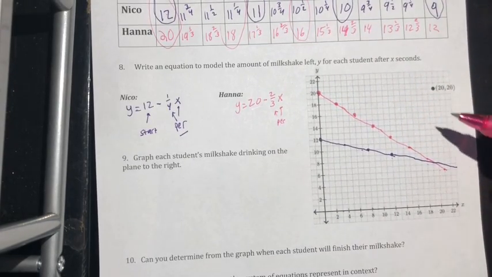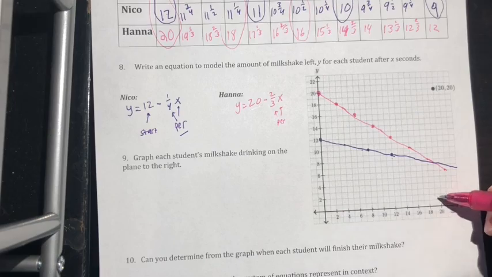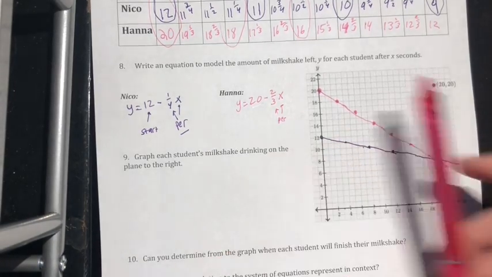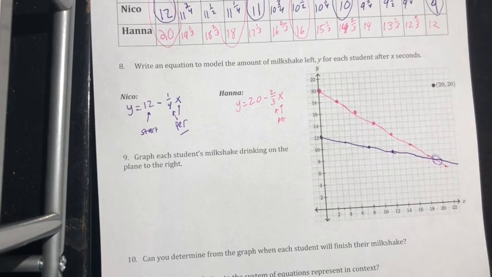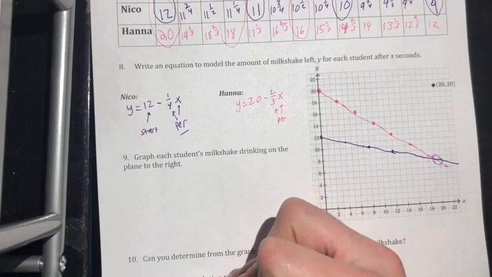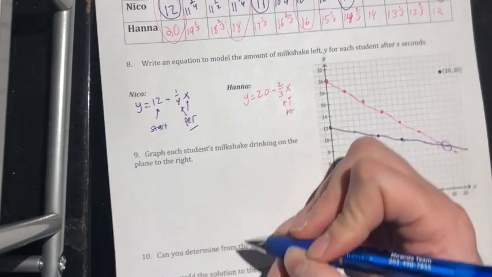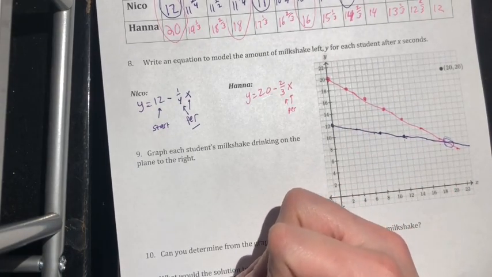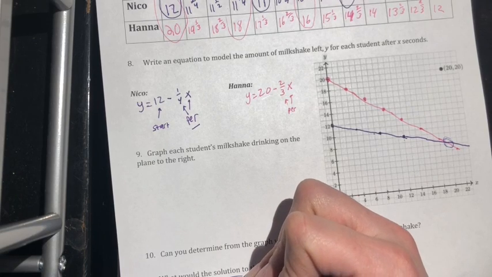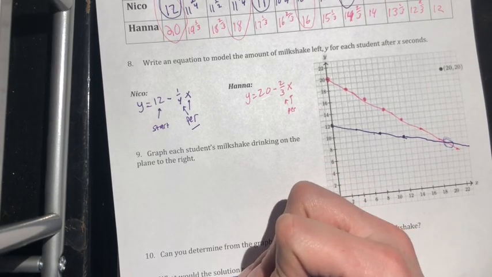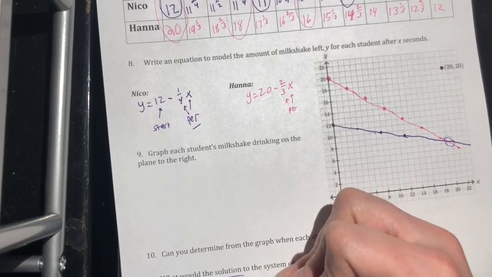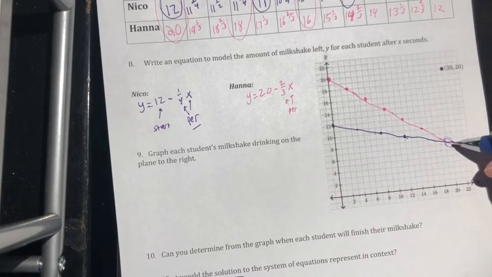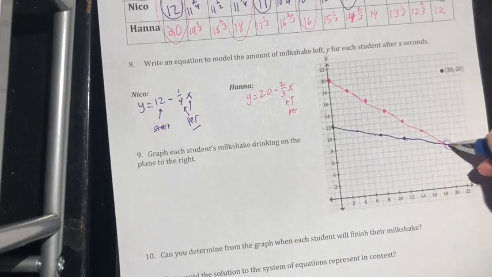So where will they meet? And again, it's a little bit approximate. It's at around 19 minutes. So it's approximate. So the solution, I'm skipping 10 for now. So the solution is about 19 minutes. And they will both have, what is that, like about 7 1/4.